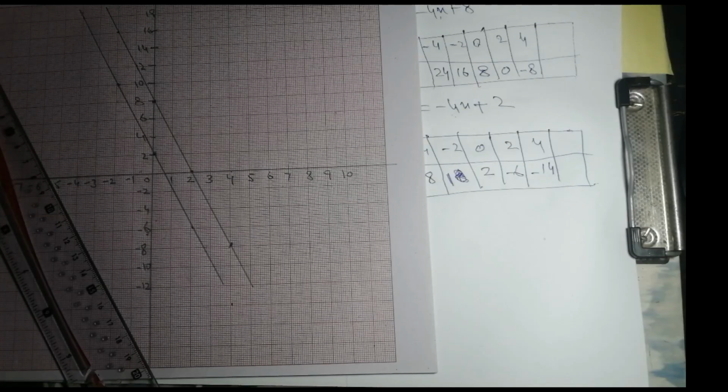Part 2 of this question is: write down another set of 4 linear functions whose graphs are parallel to each other. So actually these equations are also called linear functions. So write down another set of 4. We need to write a set of 4 lines whose graphs are parallel to each other.